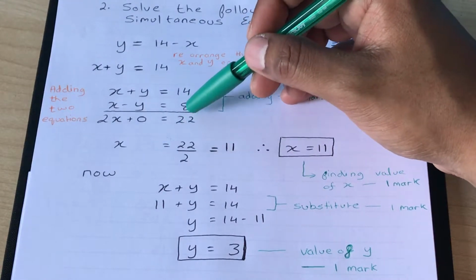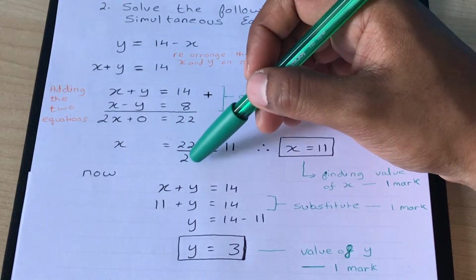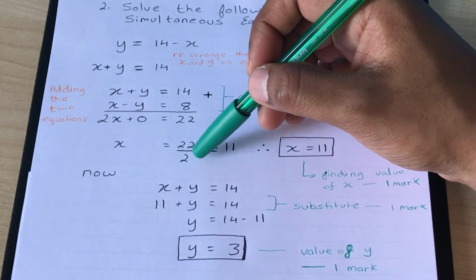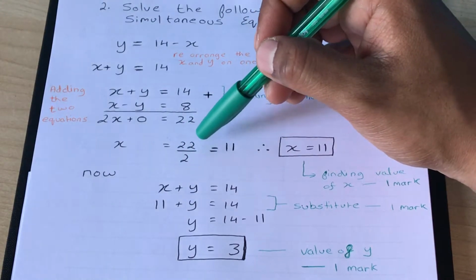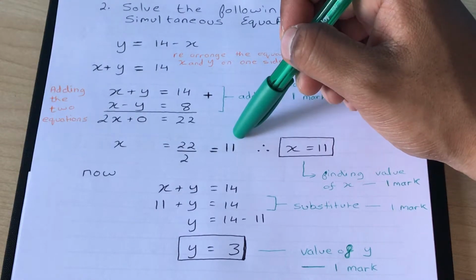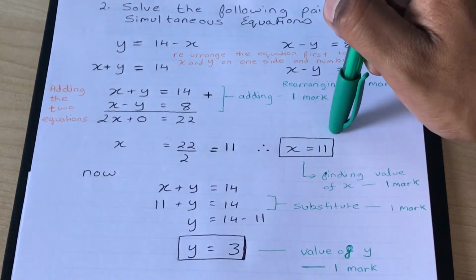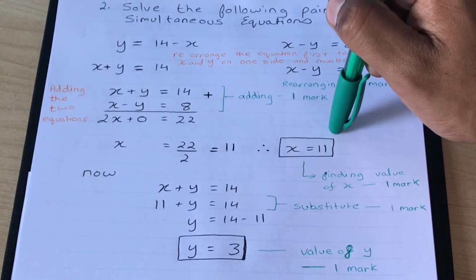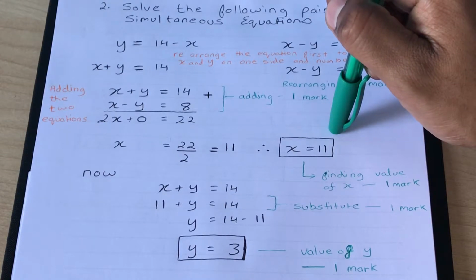So my 22 gets divided by the 2, and 22 divided by 2 will give me 11. Once I have found the value of x, I write it down neatly so that I can use it later.